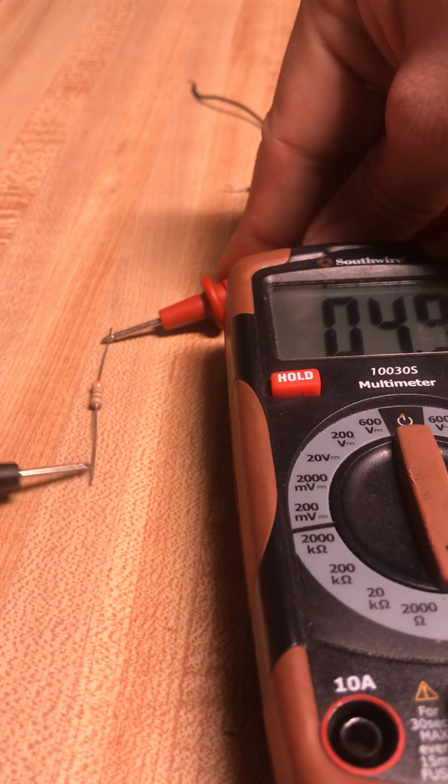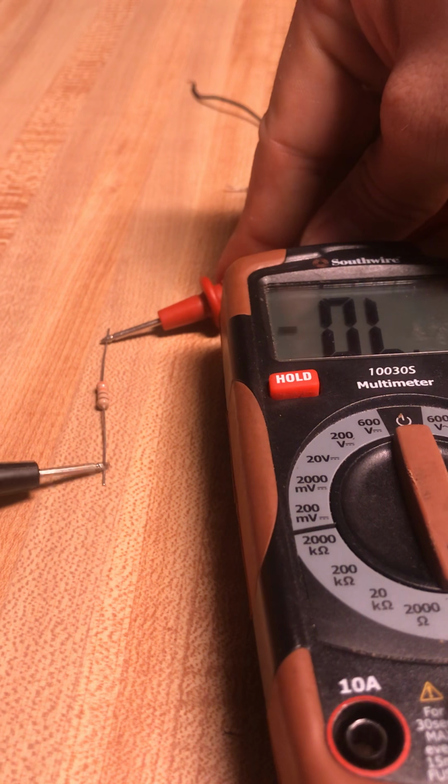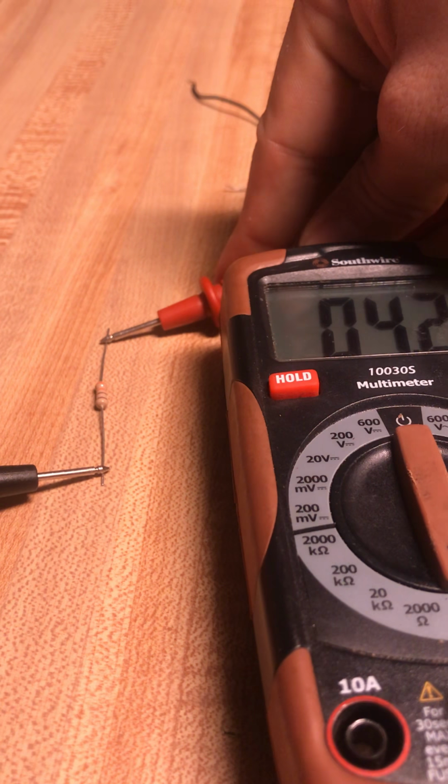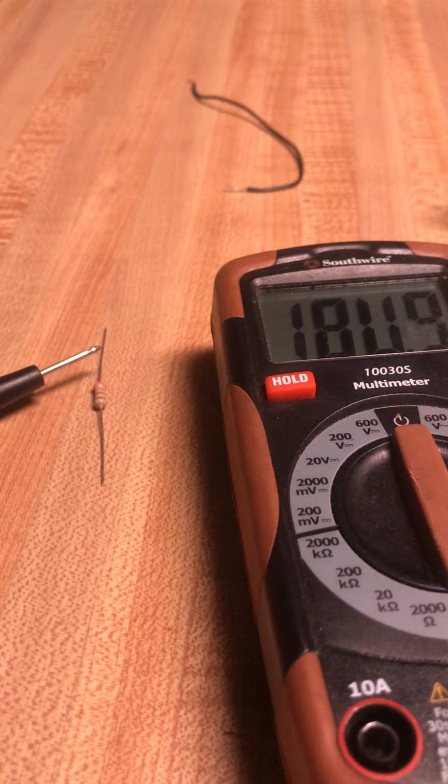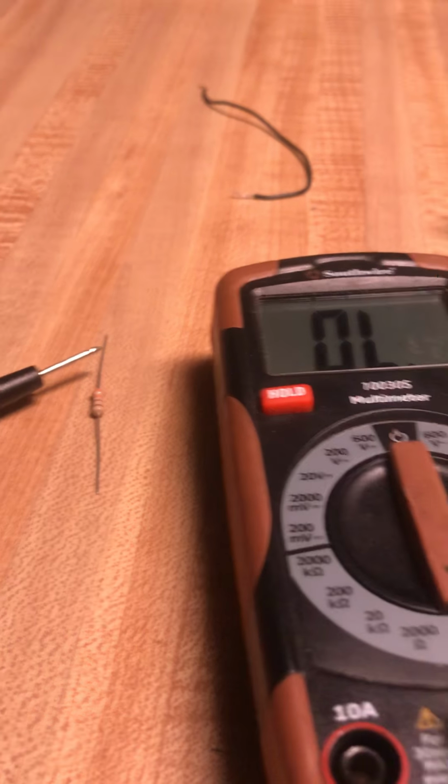So 3.9. That's about a 3.6 resistor, I believe. And so that's measuring resistance.